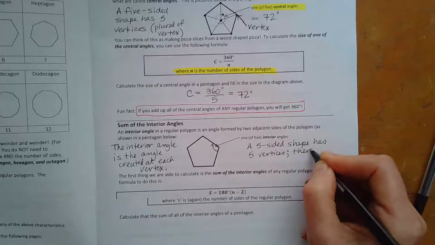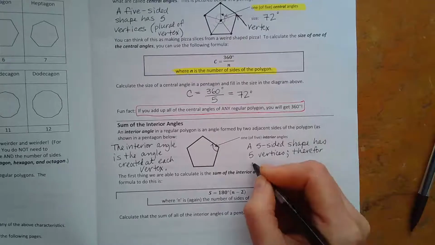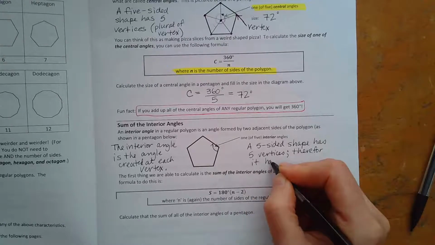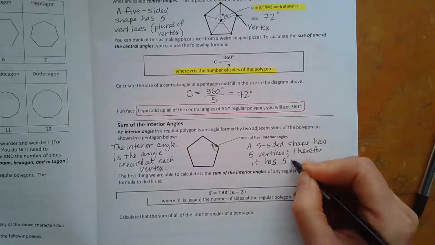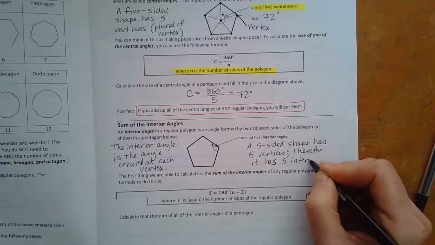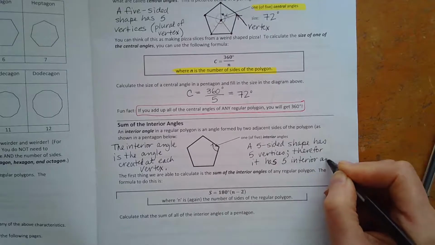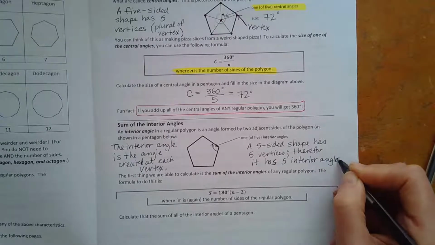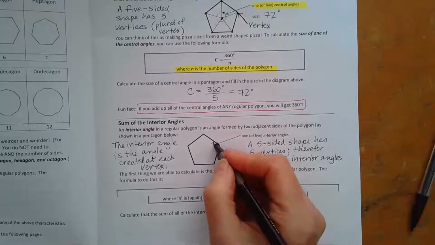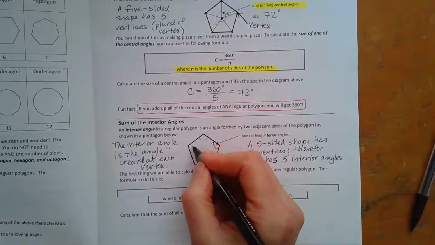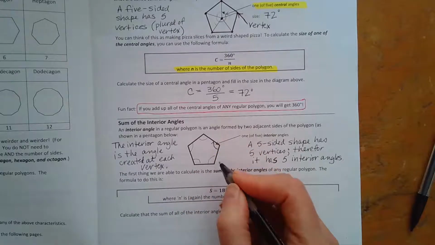Therefore, it has 5 interior angles. Okay, and you can visually see them. 1, 2, 3, 4, 5.